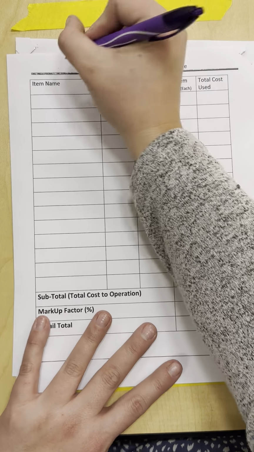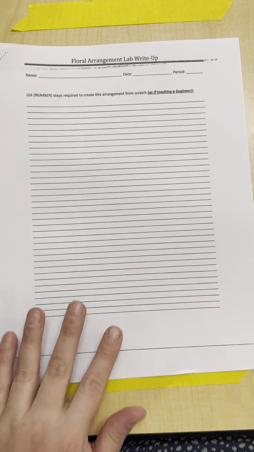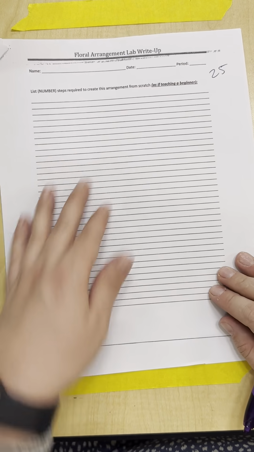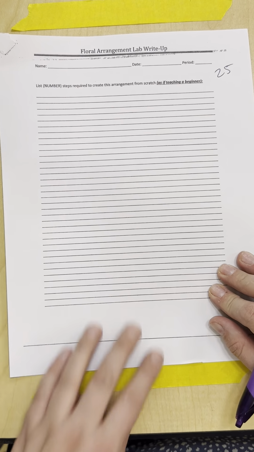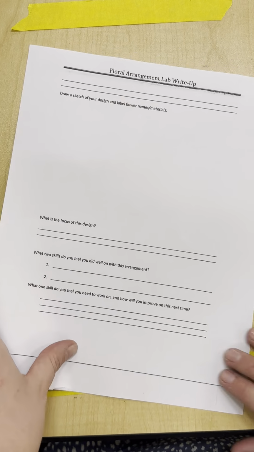The other 50 points are going to come from the inside of the packet. 25 are going to come from the bill, and then 25 are going to come from the write-up. And the write-up is double-sided, but that's just because I give you all this room, which you may not always need, and all this room, which you might always need. So the content is what matters.